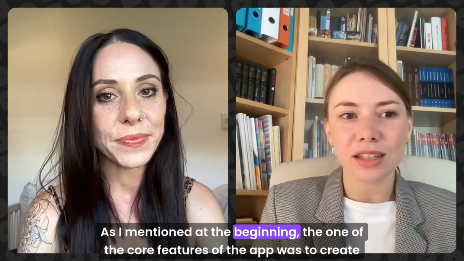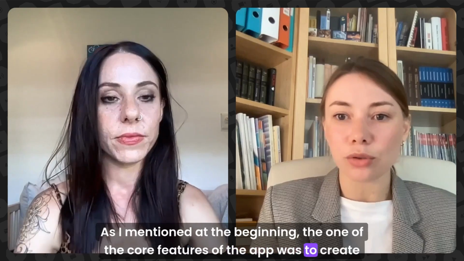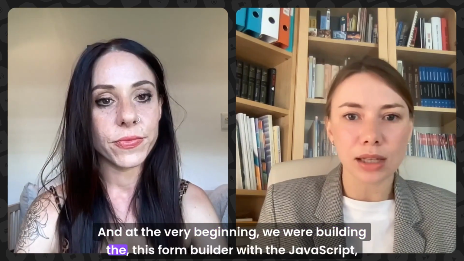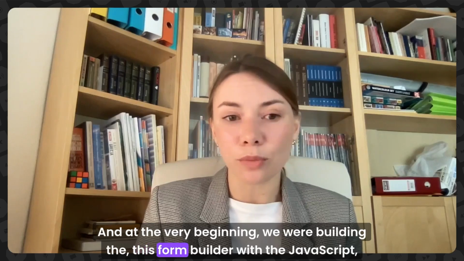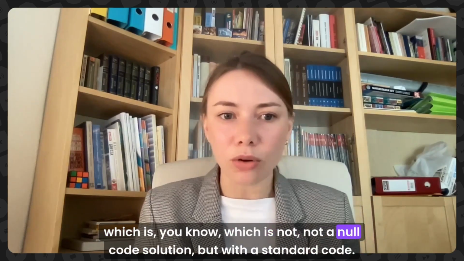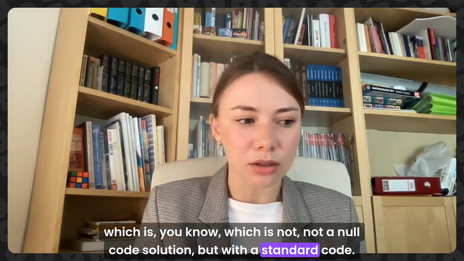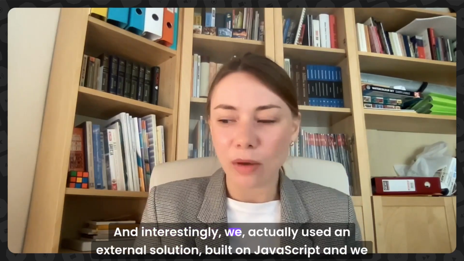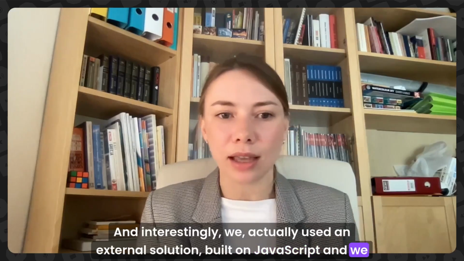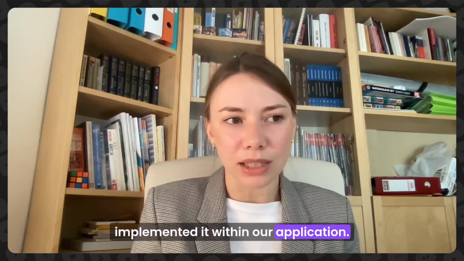As I mentioned at the beginning, one of the core features of the app was to create your own forms. And at the very beginning, we were building this form builder with JavaScript, which is not a no-code solution, but standard code. And interestingly, we actually used an external solution built on JavaScript, and we implemented it within our application.